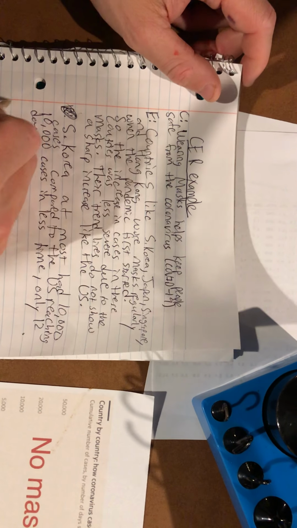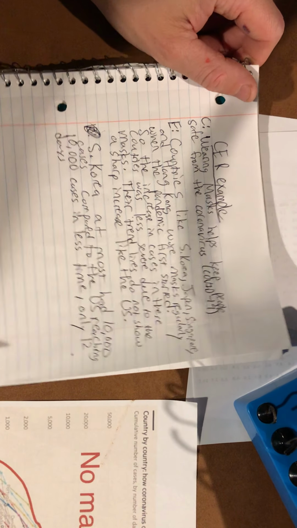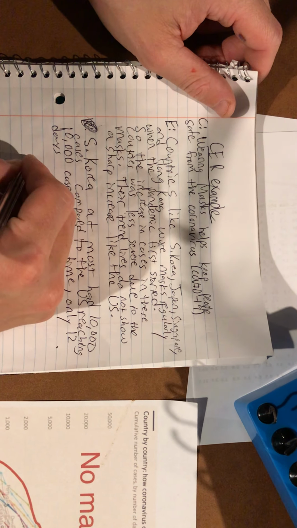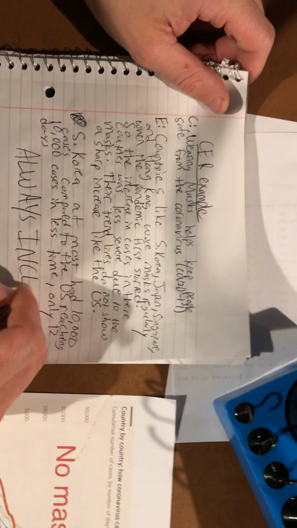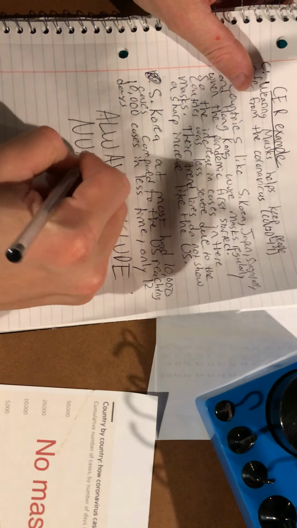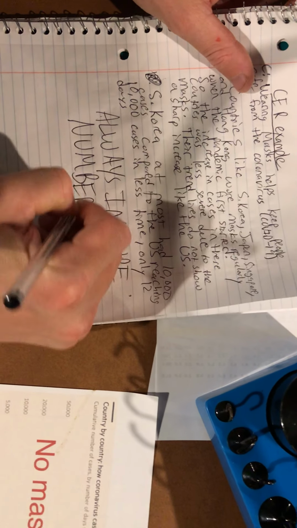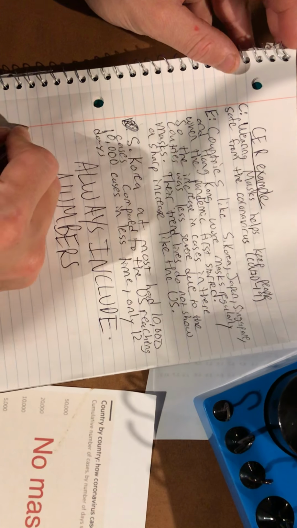Okay. So you should discuss the measurements, discuss the trend in the numbers. So evidence, I'm going to say always include numbers. If at all possible, always include numbers in your evidence section.